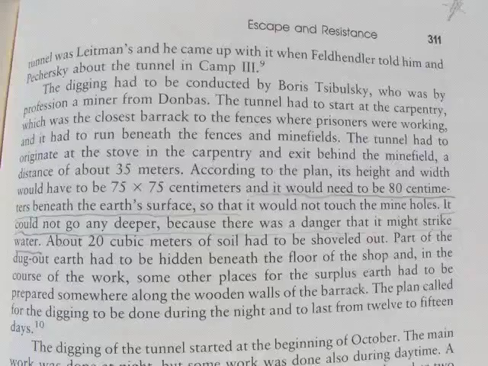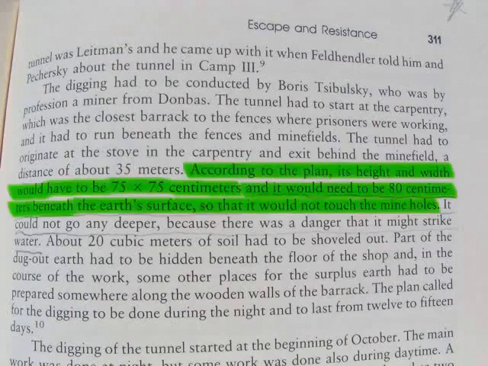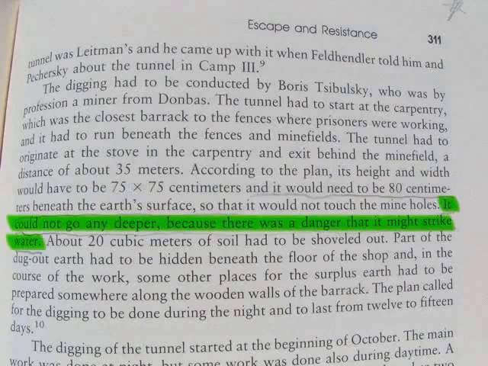We have already mentioned that the original plan for escape out of Sobibor was an underground tunnel. Listen to the tunnel description looking for how deep it was underground. "According to the plan, the tunnel's height and width would have to be 75 by 75 centimeters, and it would need to be 80 centimeters beneath the Earth's surface so that it would not touch mine holes. It could not go any deeper because there was a danger that it might strike water."